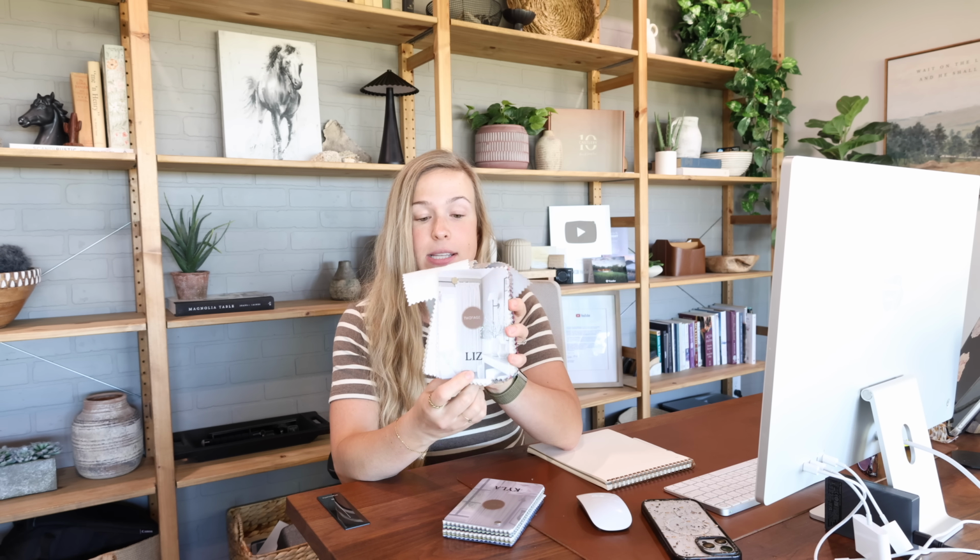Now my favorite is the Liz curtains, and my go-to color for these curtains is the beige white. It is just like the perfect creamy white curtain, but I want to go with something a little different in this room, something a little warmer. So now I'm at the point where I need to start ordering items.